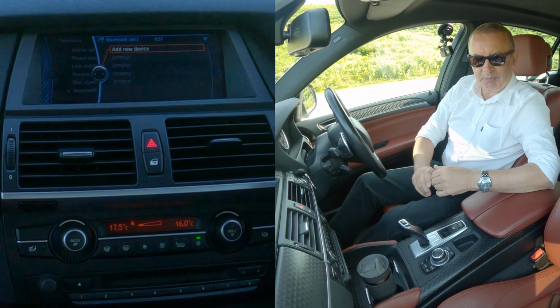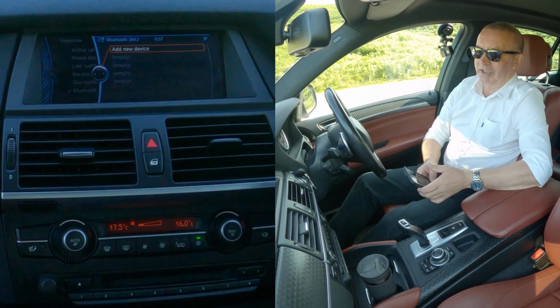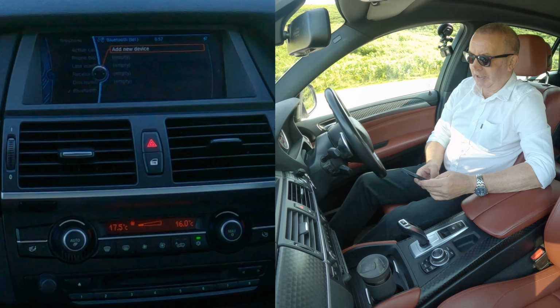That's how you delete a mobile. It can be confusing, and I probably didn't make it any better then.